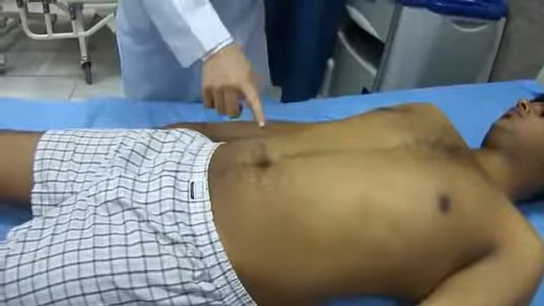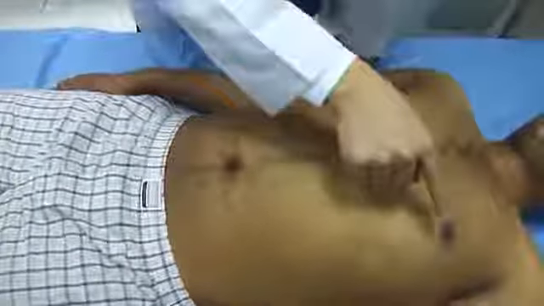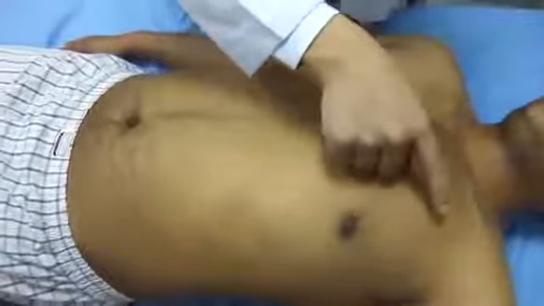Okay, the third step in the inspection is the texture of the abdomen. We have to look at the following points. First of all, we have to look at the spider telangiectasia. Spider telangiectasia should be seen at the upper chest, not the abdomen, just above the nipple.